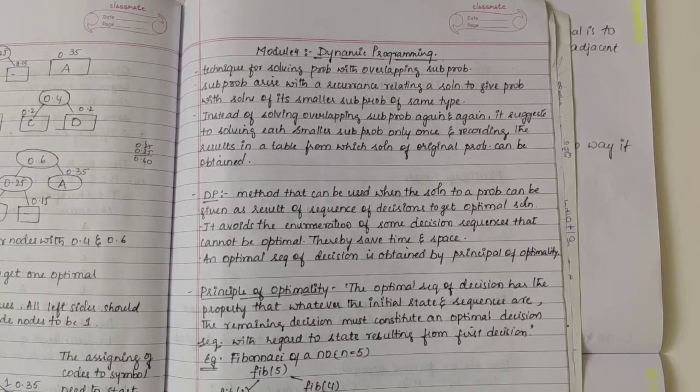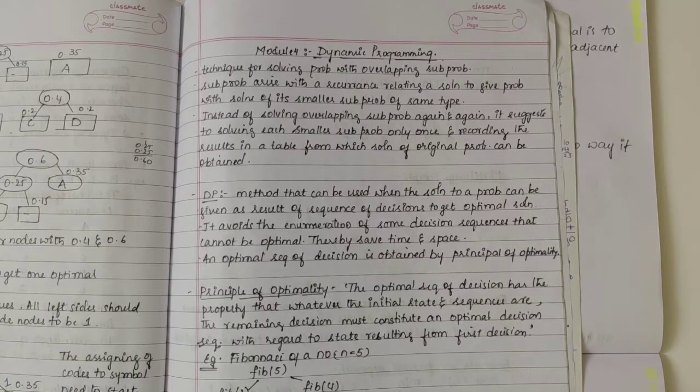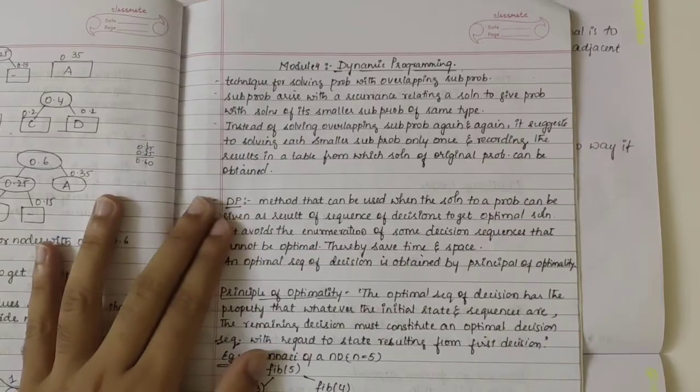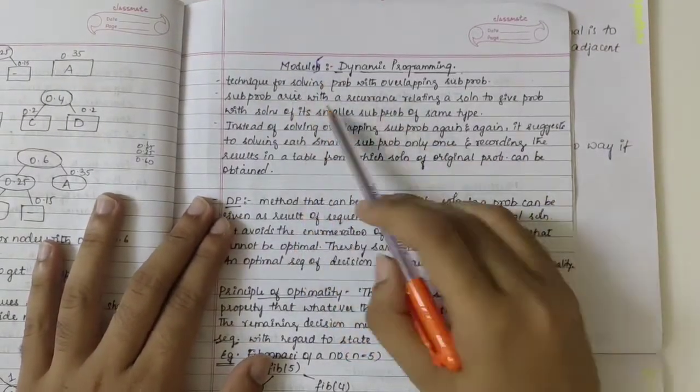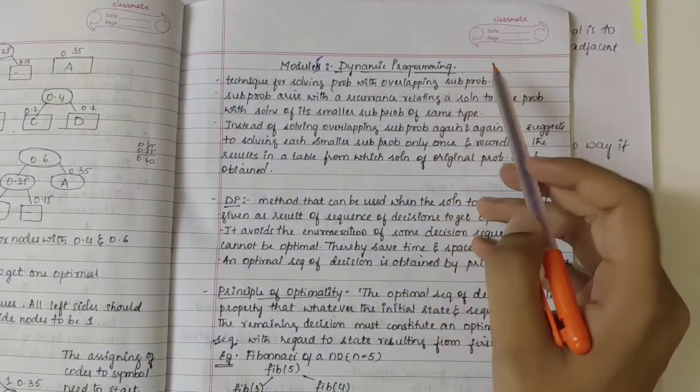In this video, we'll be looking into the introduction part of dynamic programming, and we'll be dealing with the three examples specified in the textbook. So starting from the definition, dynamic programming is a technique for solving problems with overlapping subproblems.